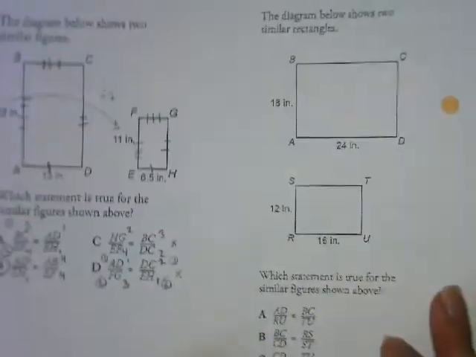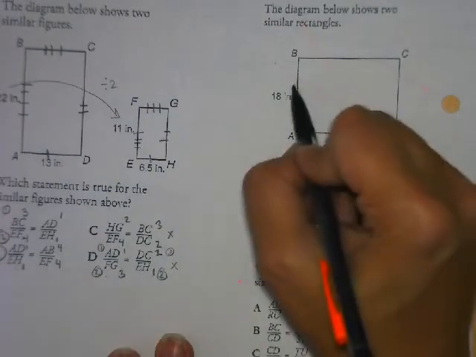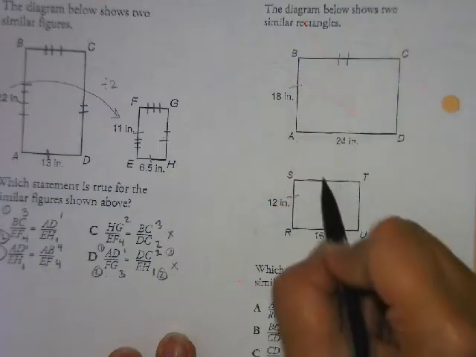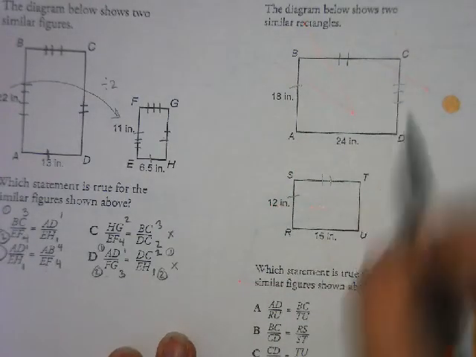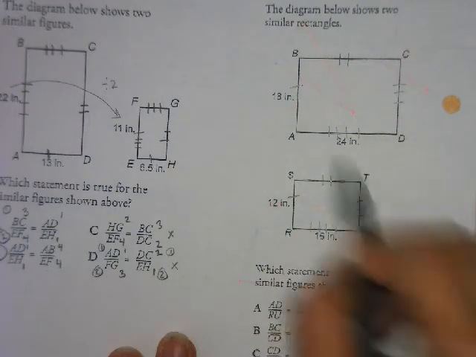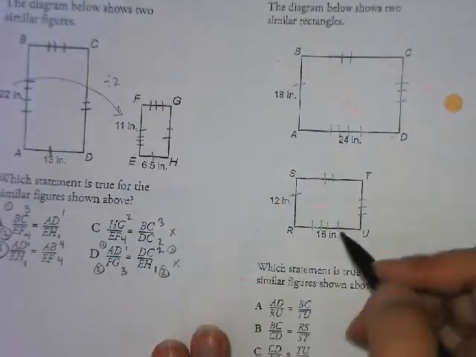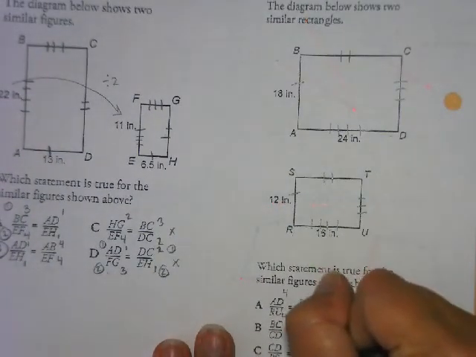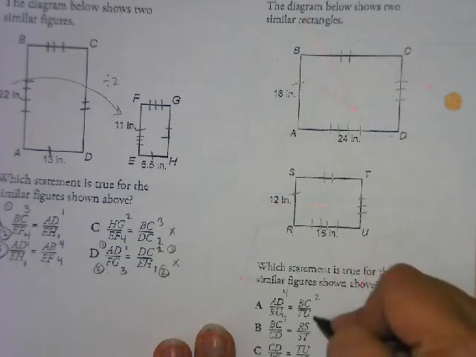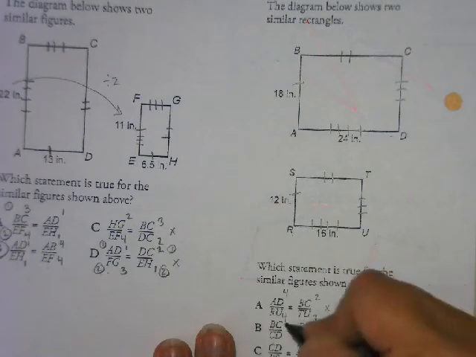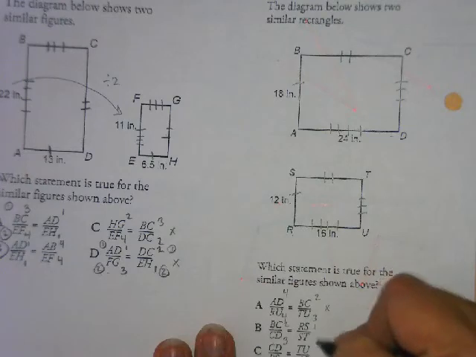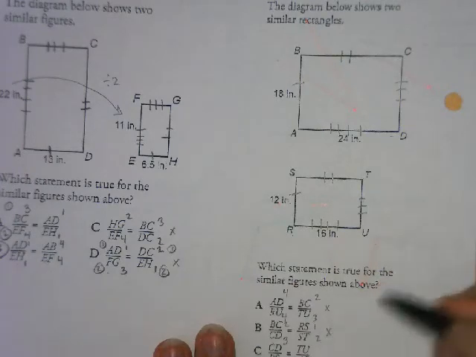Again, they don't give us letters here, so we're just going to kind of go in order. AB, SR, BC, ST, CD, and TU, and AD and RU. So we can number these. AD was 4, RU was 4, BC was a 2, and TU was a 3, so no. BC is a 2, CD is a 3, RS is a 1, and ST is a 2. So that's not going to work.